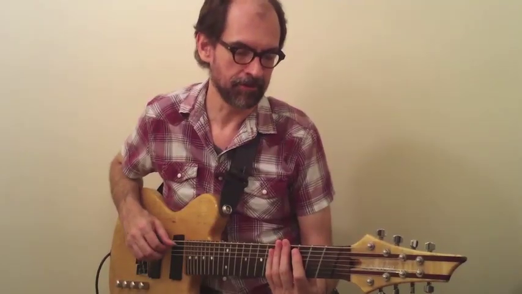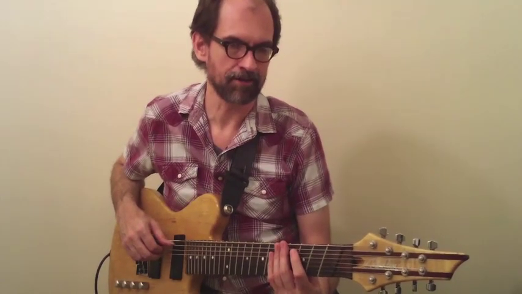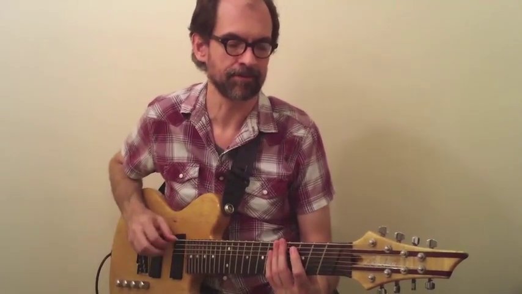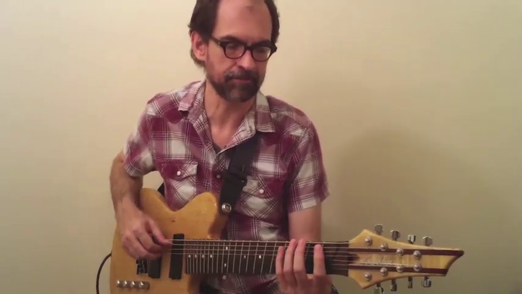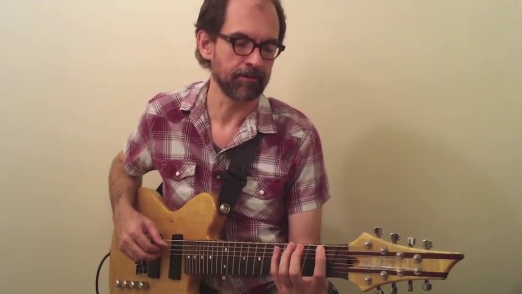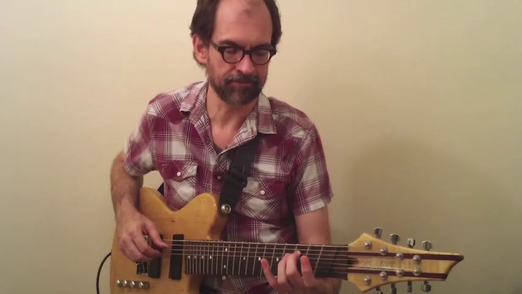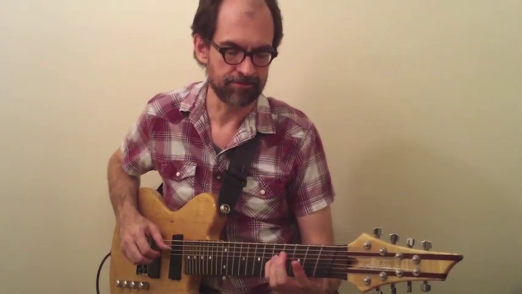Now on to example 21. I'm demonstrating this 5th and 5th pattern, which, for anybody who's seen some of my other classes, you may have already seen something similar to this. Starting on low F, going up a 5th to C on the A string, then up to G on the D string.